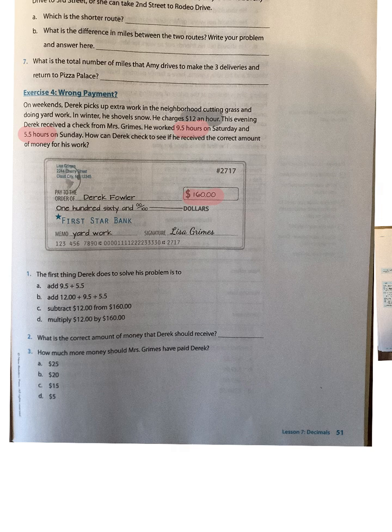Well, first of all, he would have to find out how many total hours he worked, 9.5 and 5.5, add those together, multiply that time then times how much he charges an hour. So just to write that out, it would be 9.5 plus 5.5. He'd get an amount there, and then he'd multiply it by 12.5. And that would tell him whether or not this amount is correct or not. So that's what we're looking at for 1, 2, and 3.